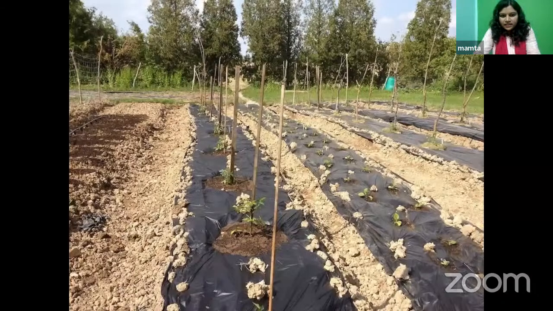And these are the polythene sheets which we use for solar radiation, or solarization as it is also termed. Here we are doing the mulching. In winter we can use black, I think, to get more and more soil temperature.